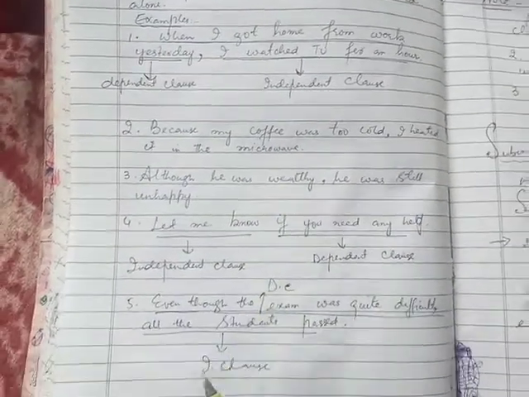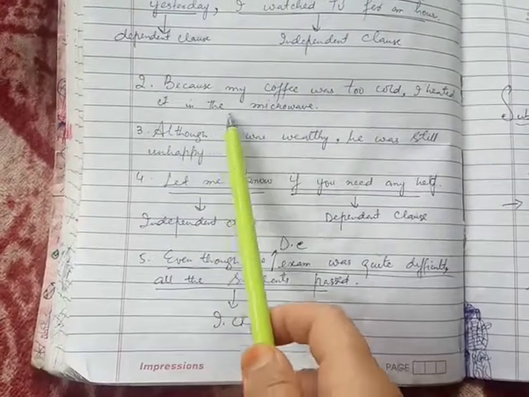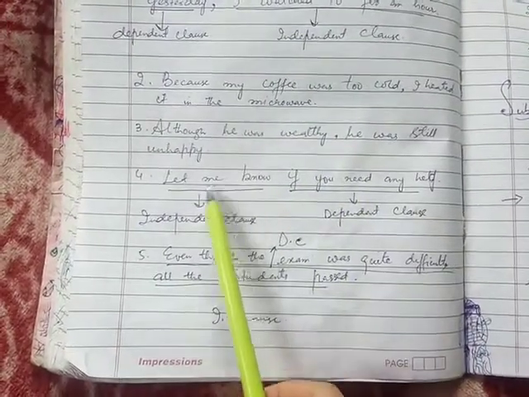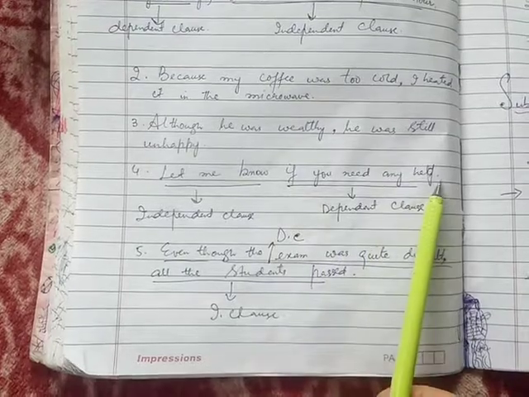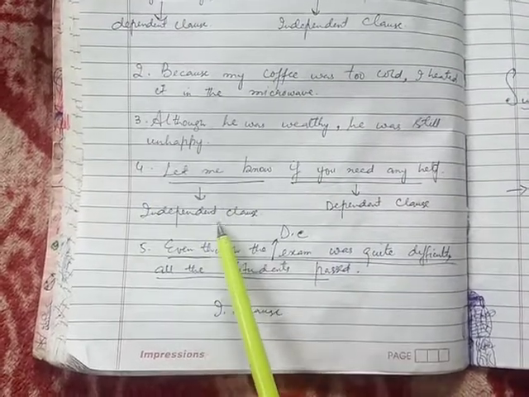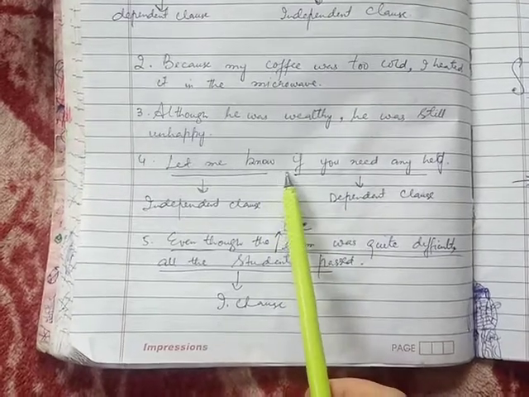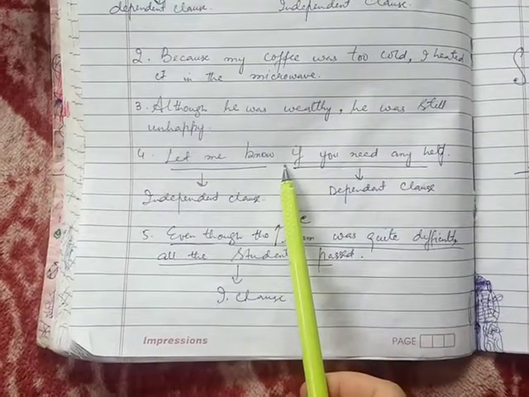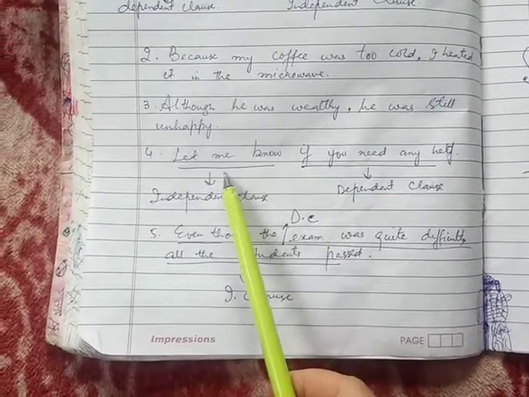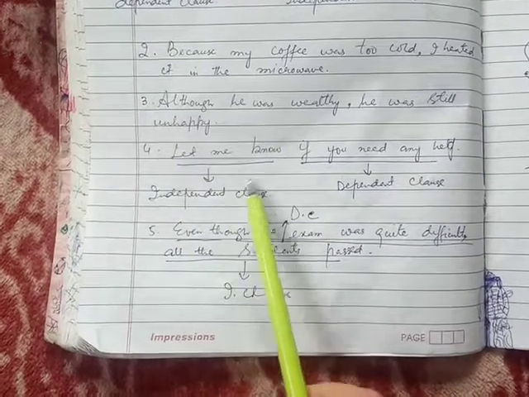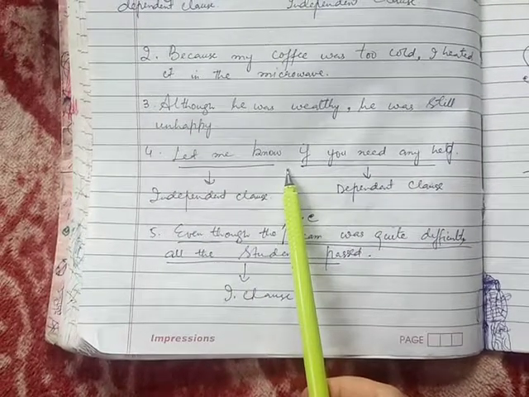There are more examples here. You can see, "Although he was wealthy, he was still unhappy." "Let me know if you need any help." Here, this portion is the independent clause and this is the dependent clause. Here we have not put a comma because the independent clause came first. That's why we don't put a comma here.